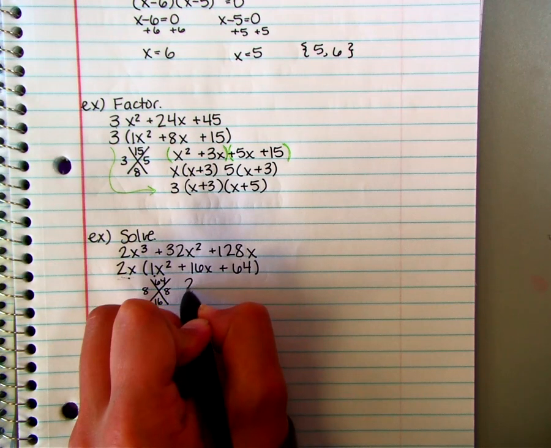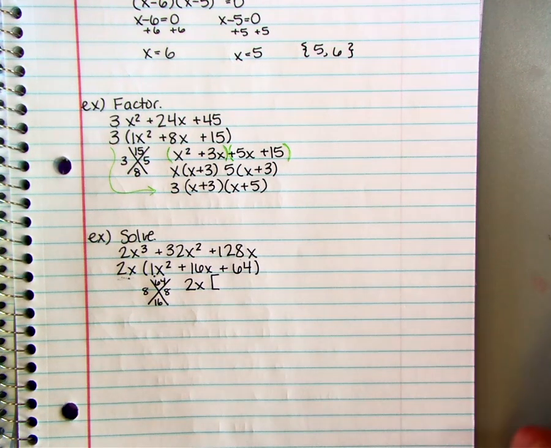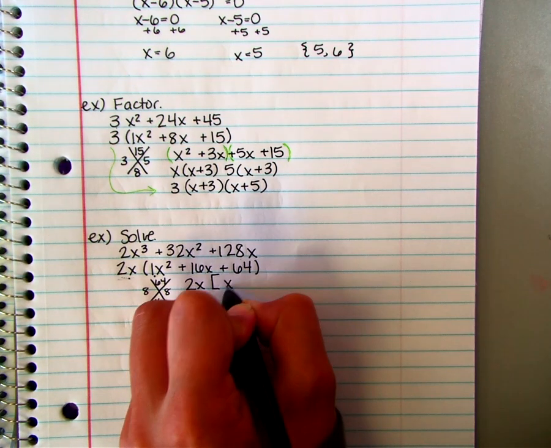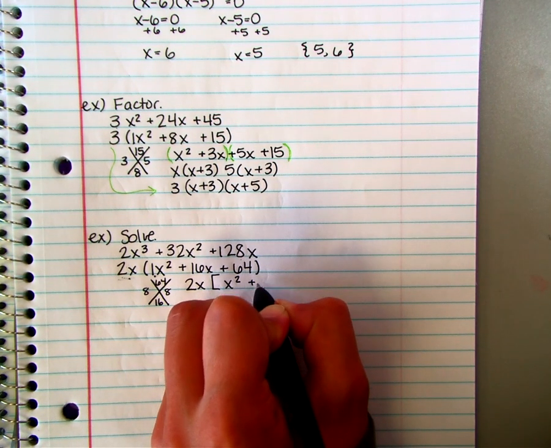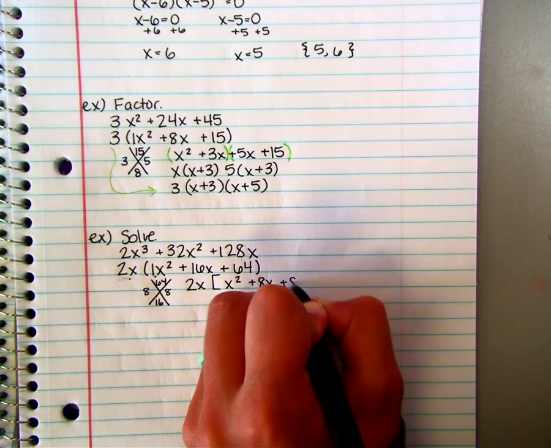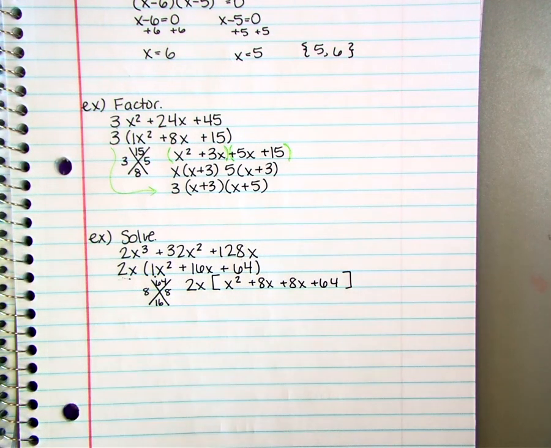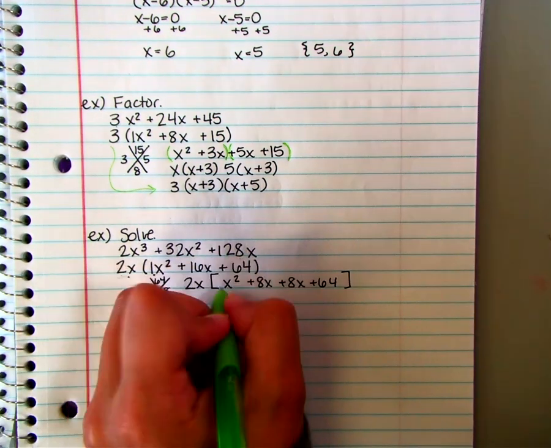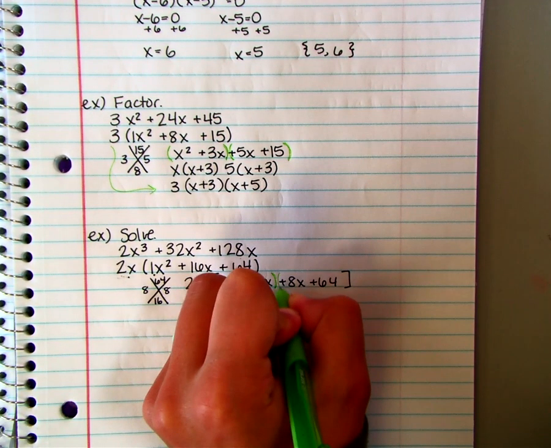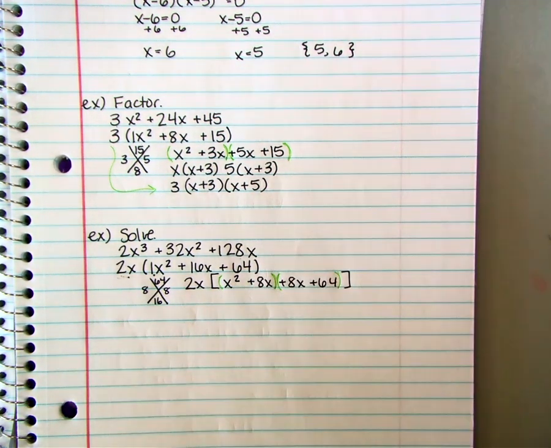So I'm going to keep that GCF here. I actually remembered. And then we are going to rewrite. So x squared plus 8x plus 8x plus 64. I got to use parentheses instead of brackets. But now when I group it together, it's mathematically correct.